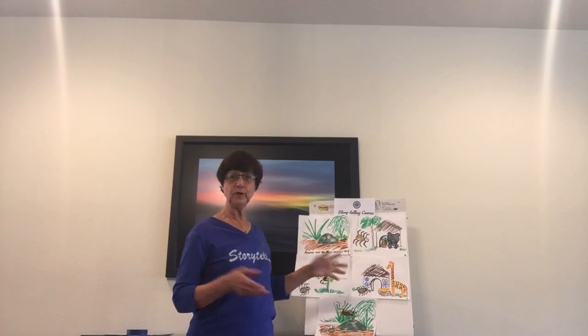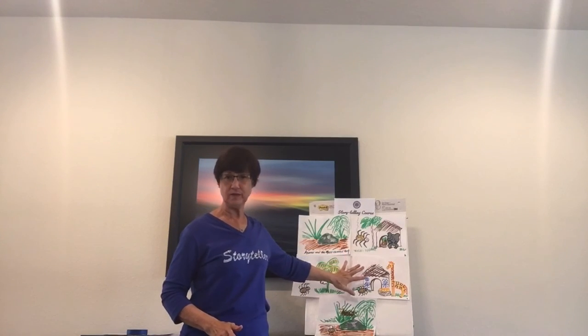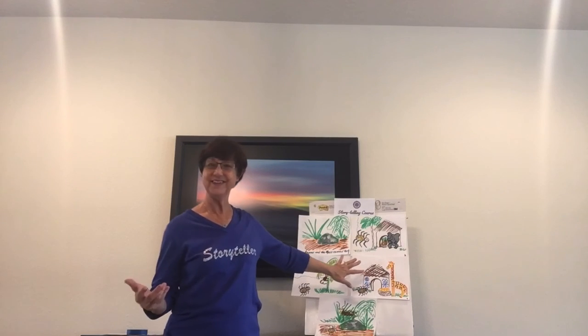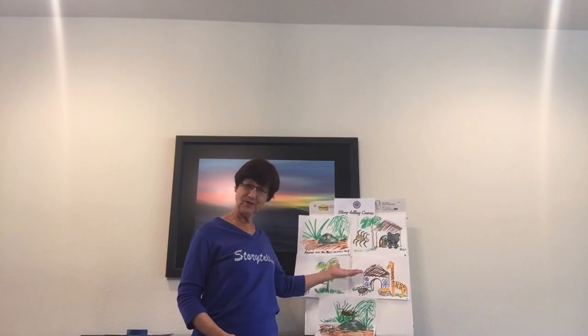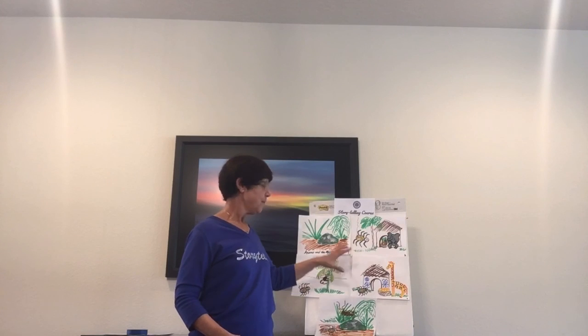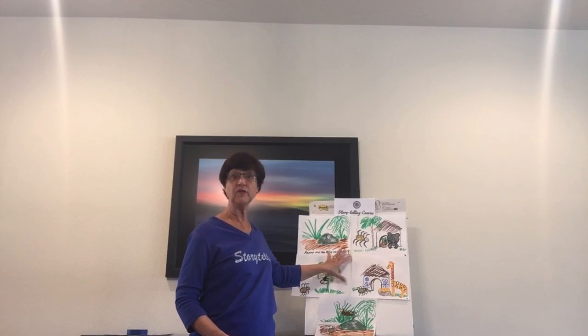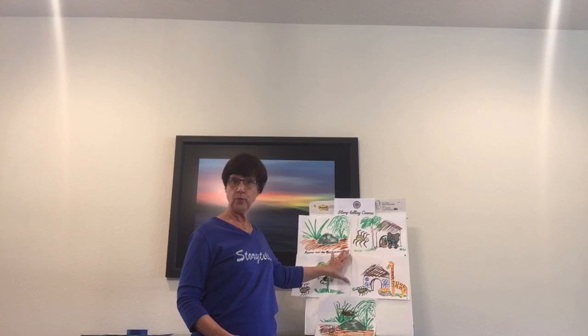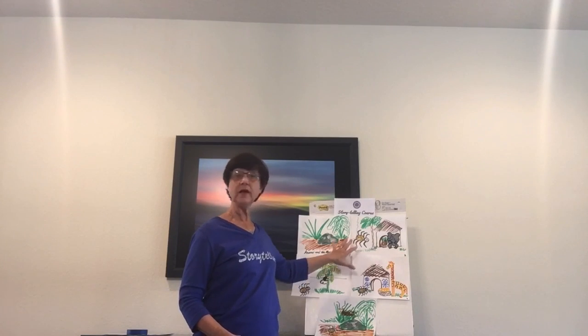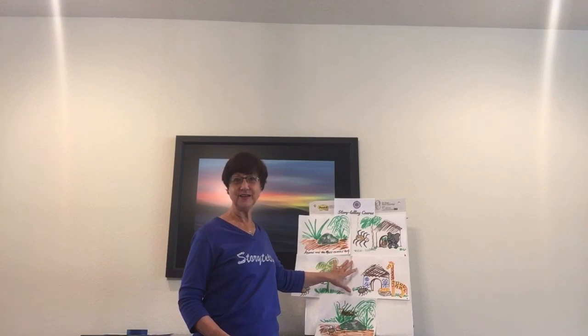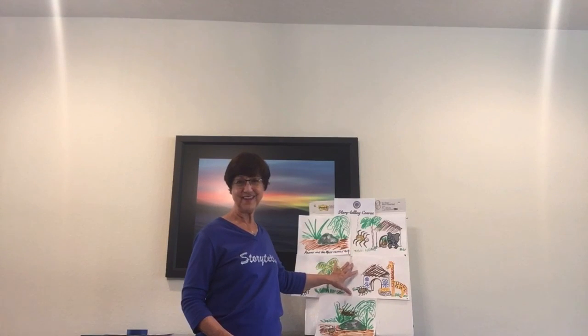So by using a storyboard, it helps me to remember my story, but not to memorize it. This is my stepping stone to telling the story without using the storyboard. But storyboards are perfect, especially if you are working with young children, children in a summer camp or in a library setting, because they need to see the illustrations. And that is a lesson today on using a storyboard.